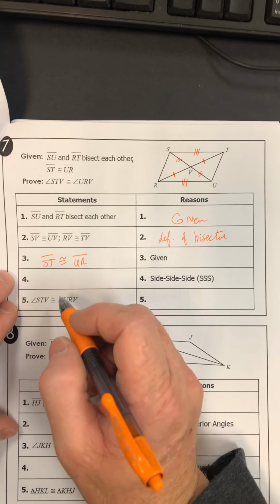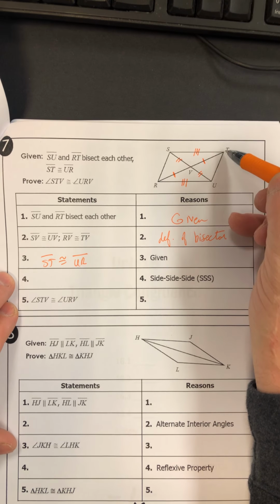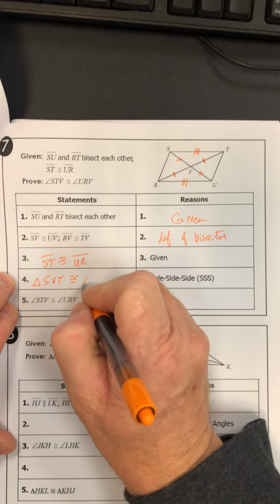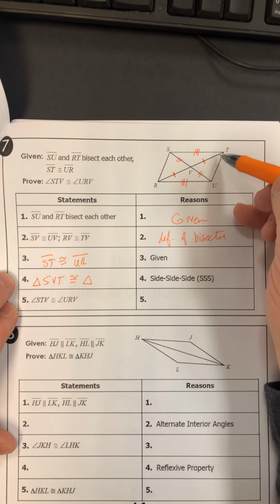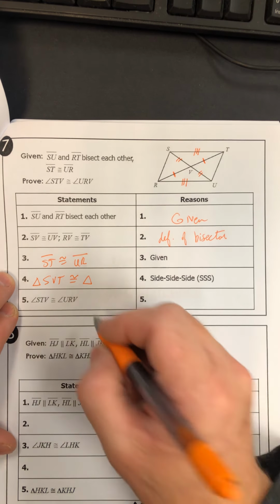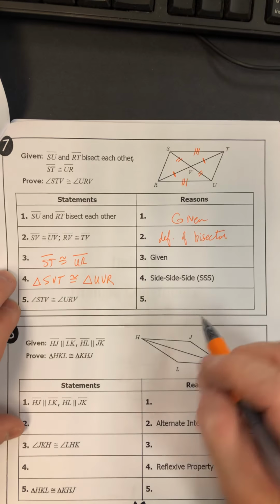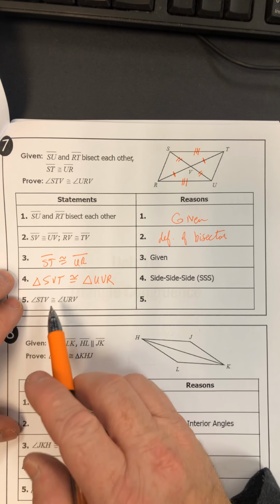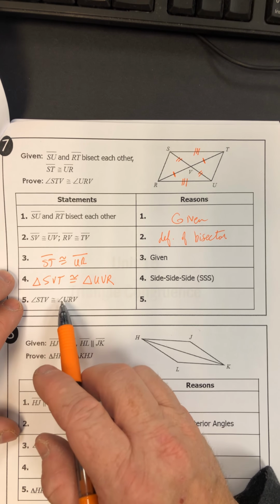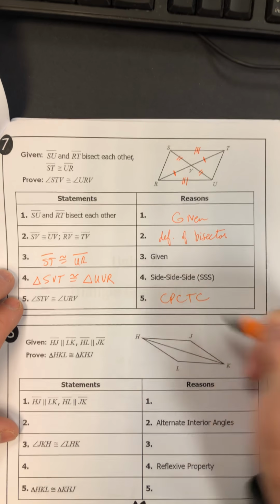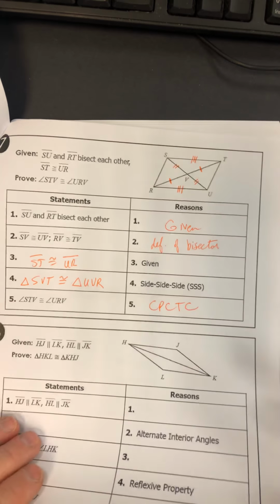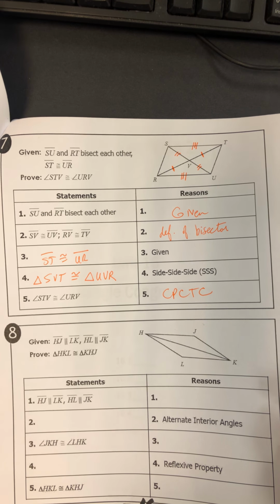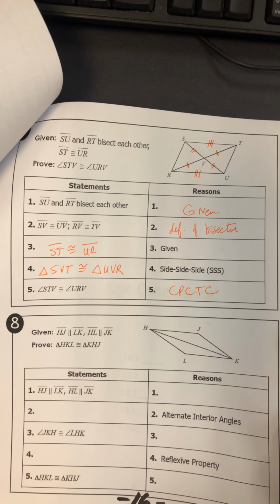All right, so what are the triangles? Let's say SVT. Triangle SVT would be congruent to triangle. So if we went SVT, I'd have to go UVR. So the important one is the first one that you write, so you have to match the second one to the way you wrote the first one. And then number 5, the two angles are congruent because of the corresponding parts. All right, so now that's the end of the packet. So you have some opportunity for extra credit, one on each page of those proofs. And there you go.